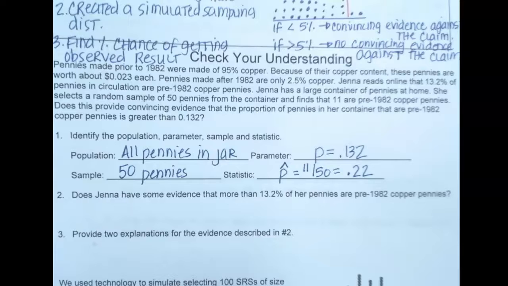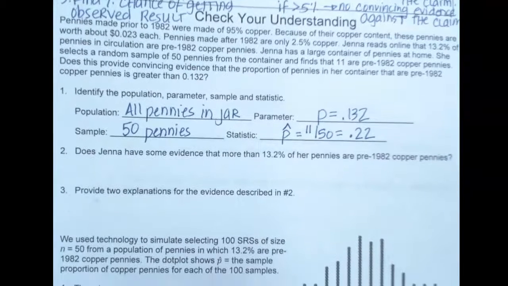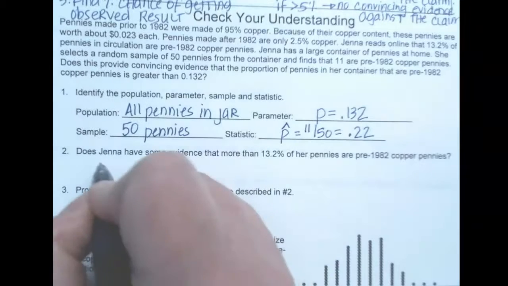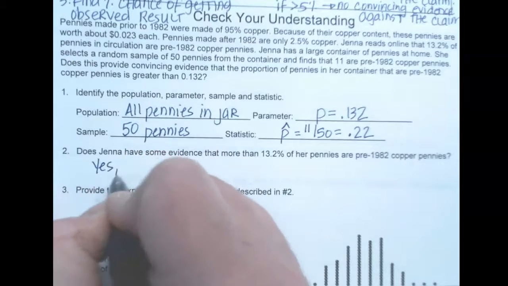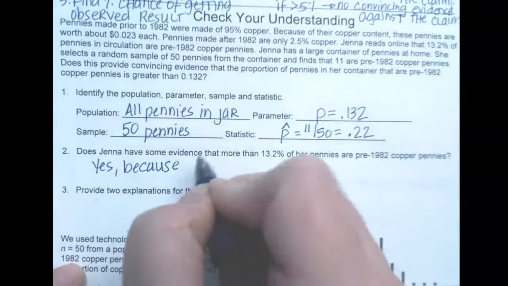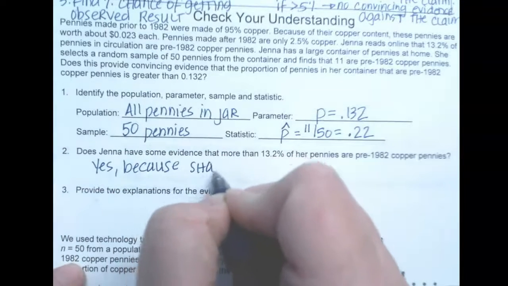Okay, so does Jenna have some evidence that more than 13.2% of her pennies are pre-1982 copper pennies? Yes, she does, because she had 22% in her sample.